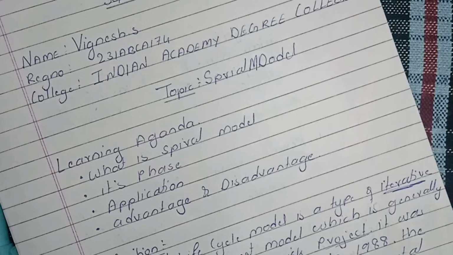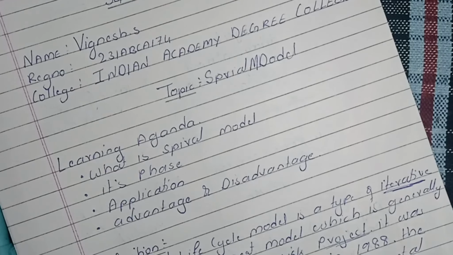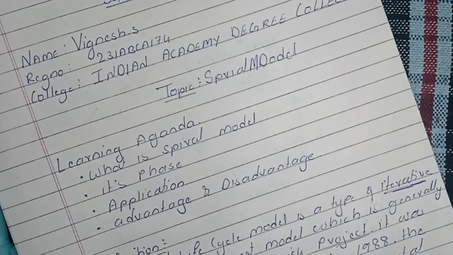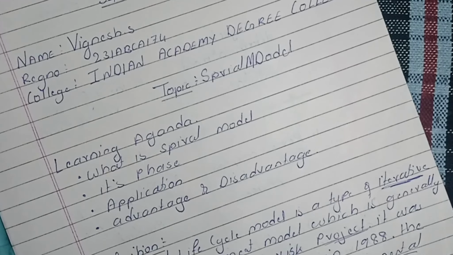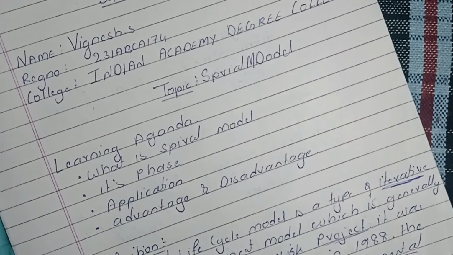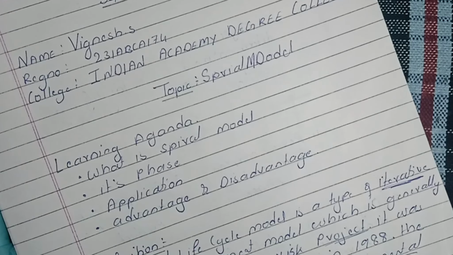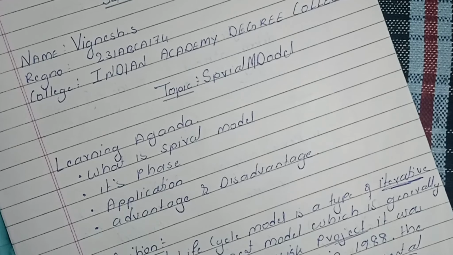The spiral model is similar to the incremental model. Incremental means it will keep on increasing the levels or the phases in the model. It combines the best features of both the waterfall model and the prototype. The waterfall model, as we all know, is the first model in software engineering. The second word is prototype, which is a kind of model of the project. Before building the final project, we can make it as a blueprint, and we call it a prototype.